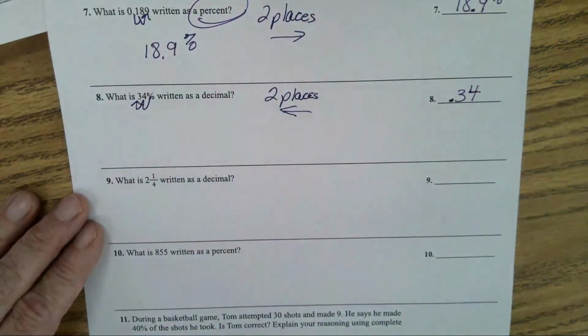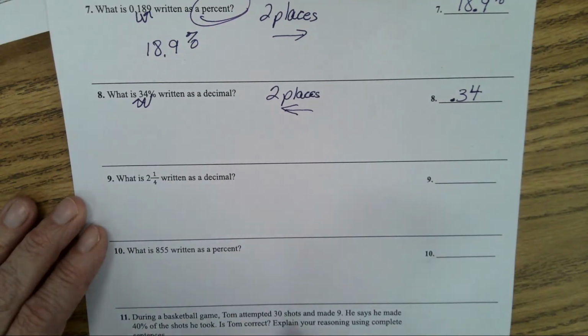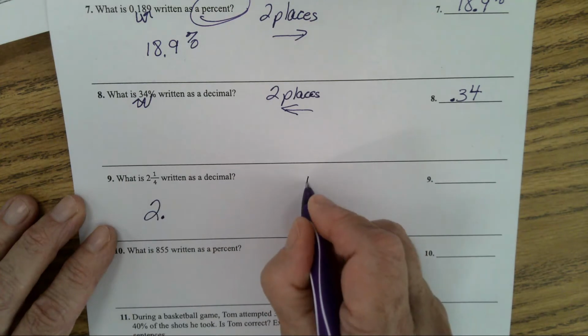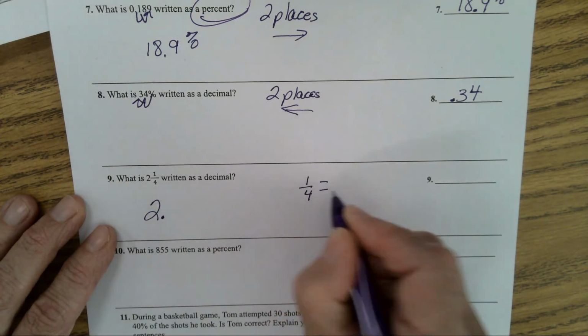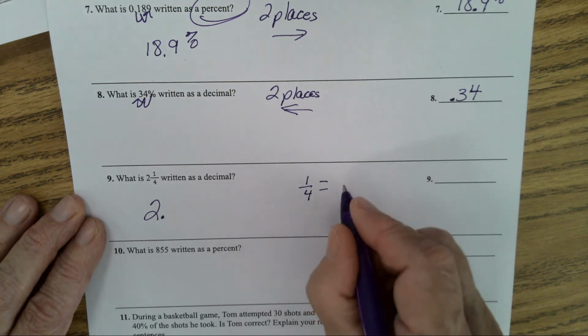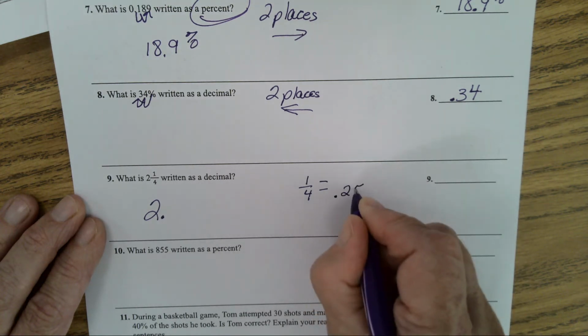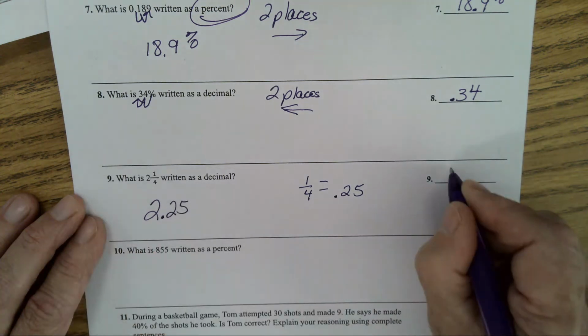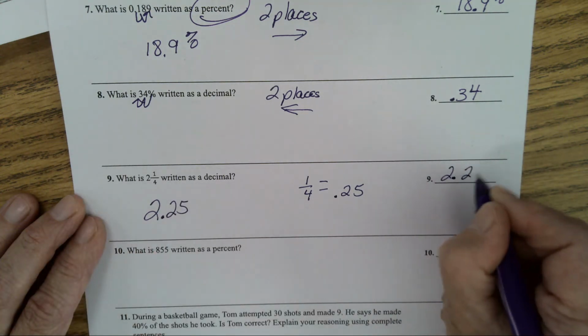Let's look at number 9. Write as a decimal. Well, you have a whole number 2, and then you have to write 1/4 as a decimal. Most of you should have this memorized. 1/4 is the same thing as 0.25. If you don't have that memorized, this is how you get the answer.